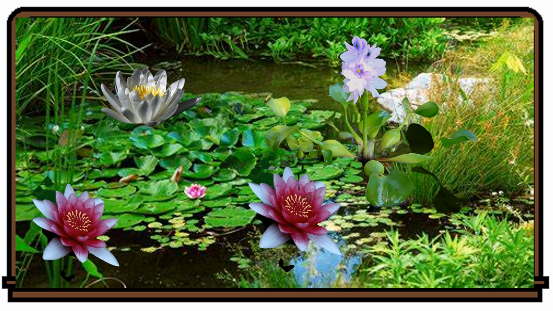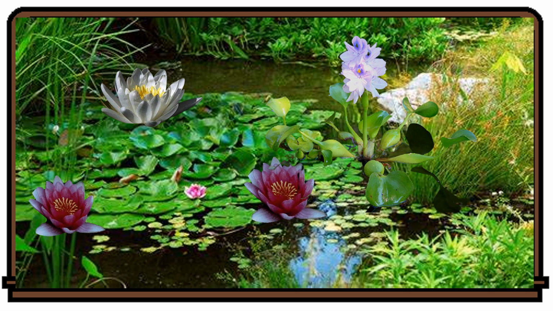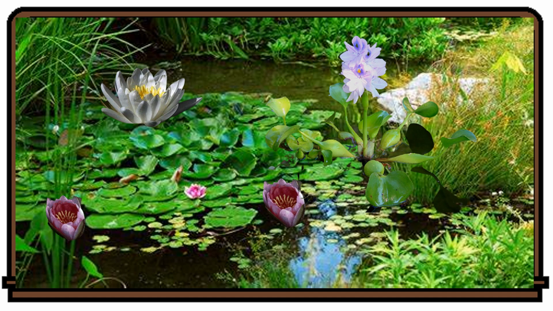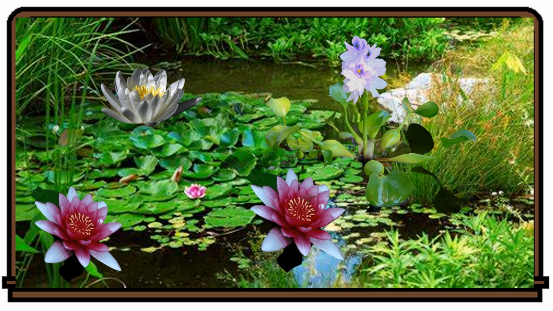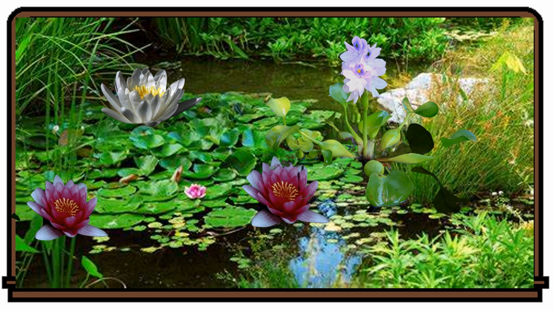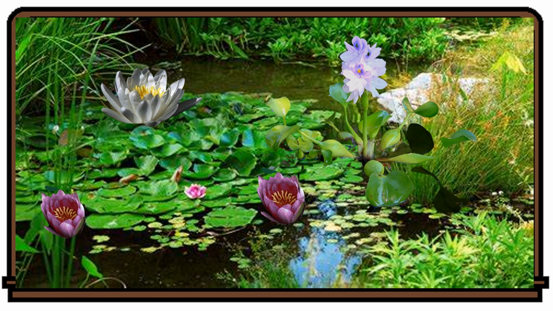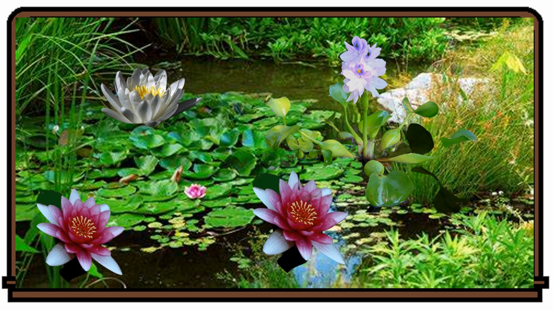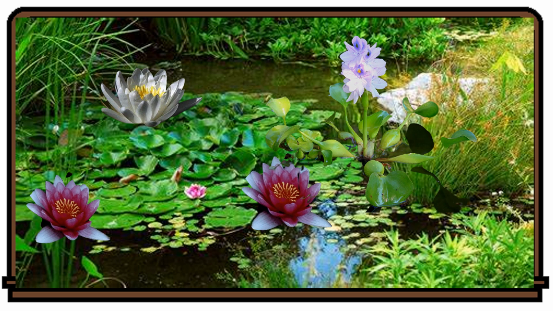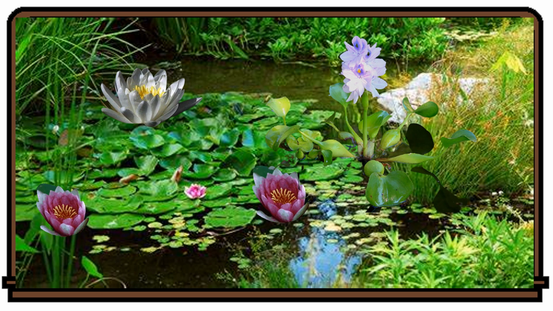Class, can you name the plants in the picture? Yes, the plants in the picture are lotus, water lilies, and hyacinth.